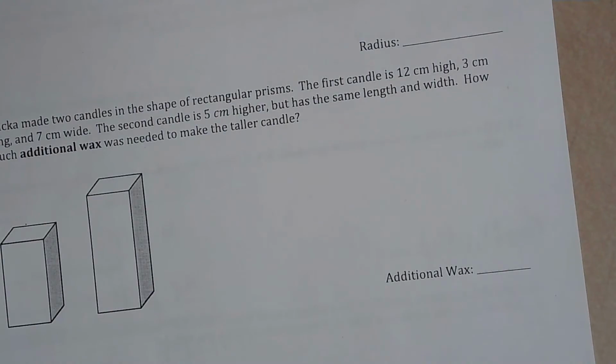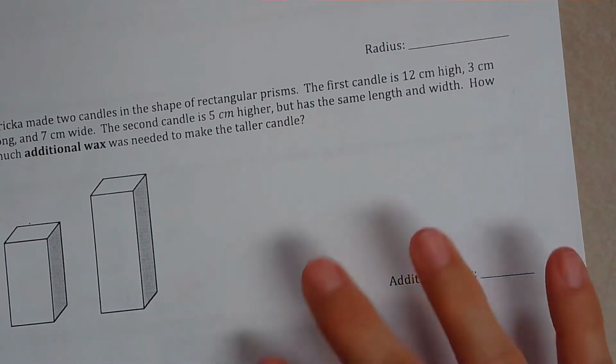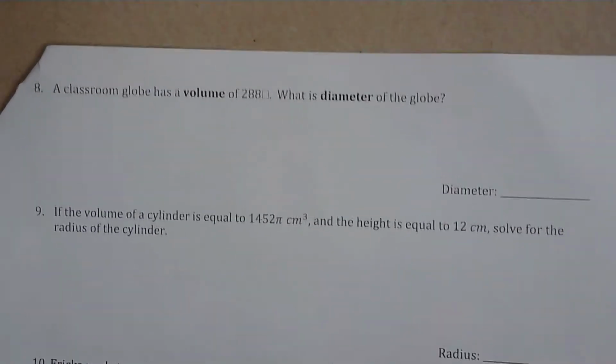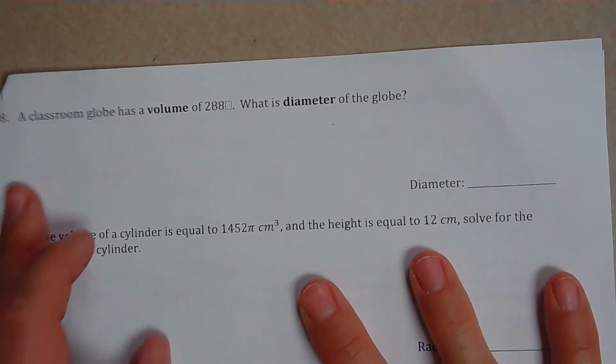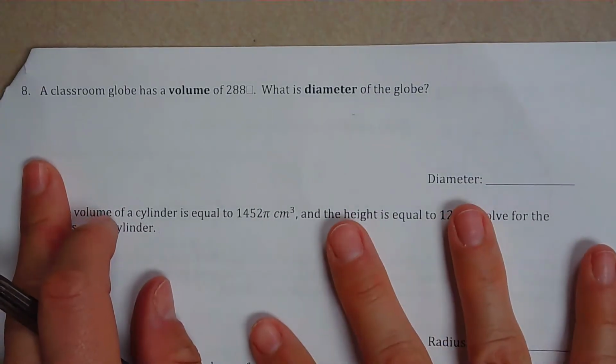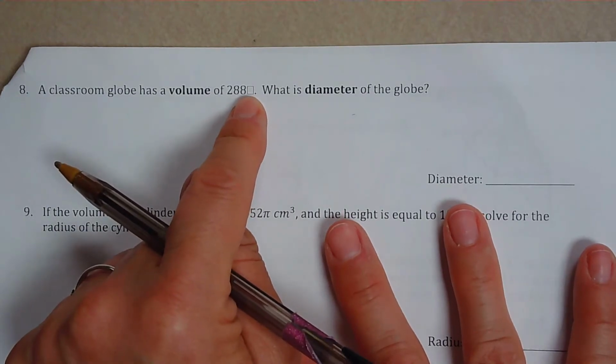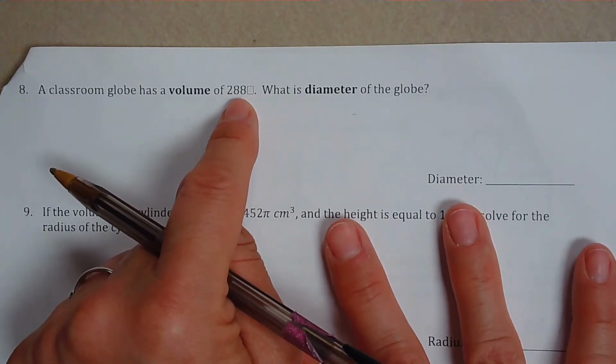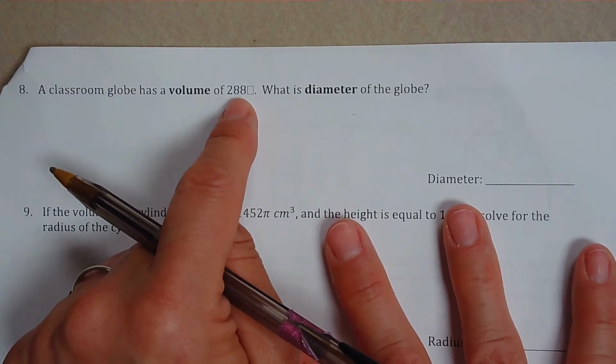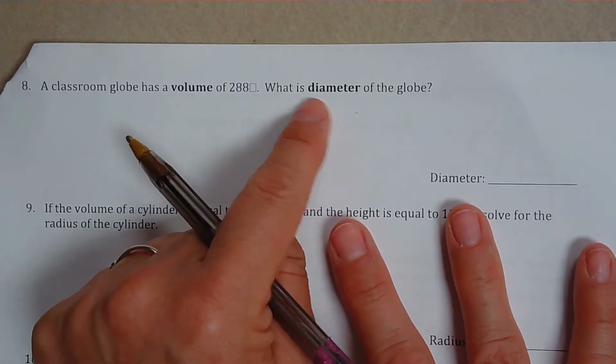Okay, so it says a classroom globe has a volume of 288. Well, I was actually on that question. And then our unit of measurement is lost. This is what happens when we go from Word to Google Docs. Just things get a bit wonky. What's the diameter of the globe?